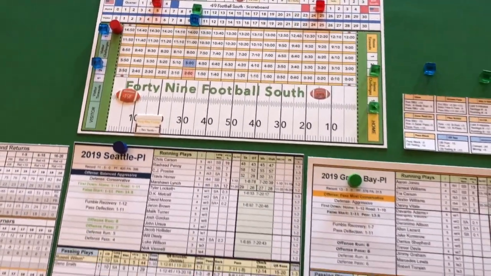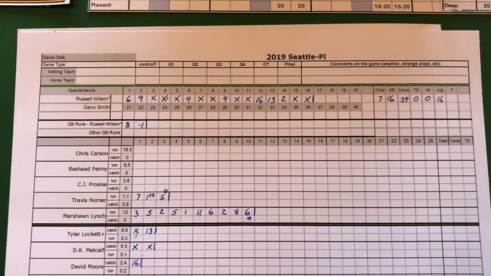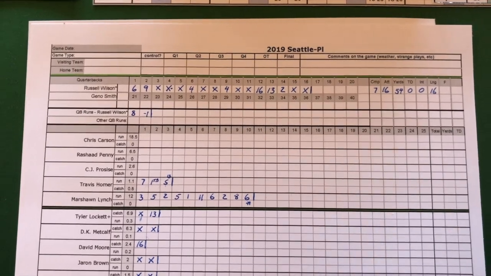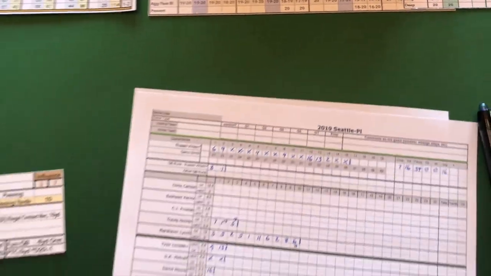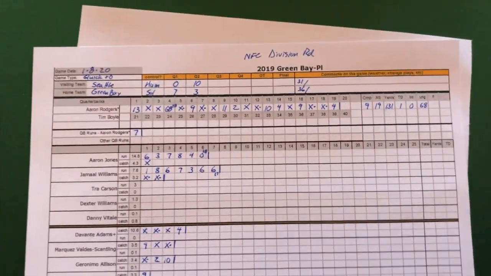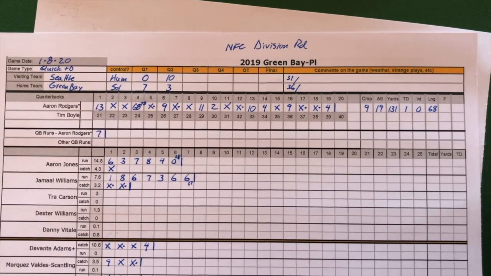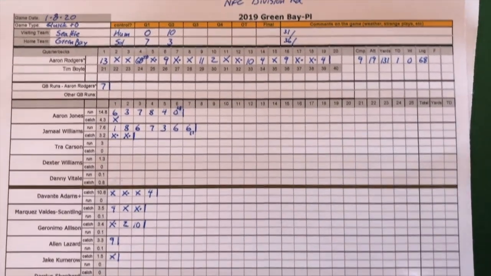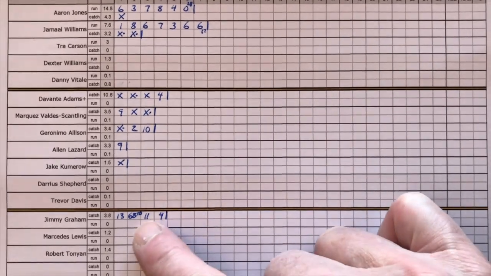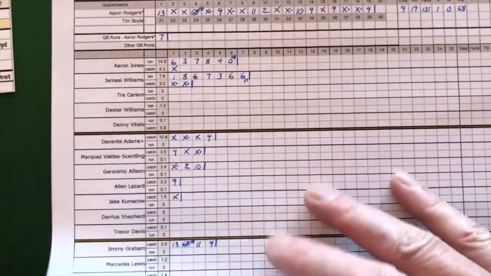The cold has definitely played into the game. Both quarterbacks have not done too well. Russell Wilson, 7 of 16 in the first half for 54 yards. And flip it over, you can see that Aaron Rodgers is not a lot better, 9 of 19, 131 yards. The big one for him, though, was a 68-yard touchdown pass to Jimmy Graham.